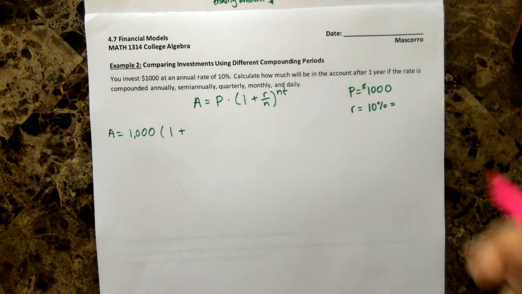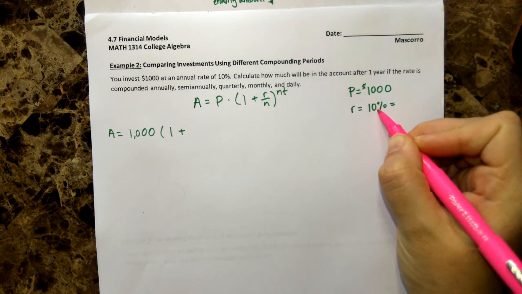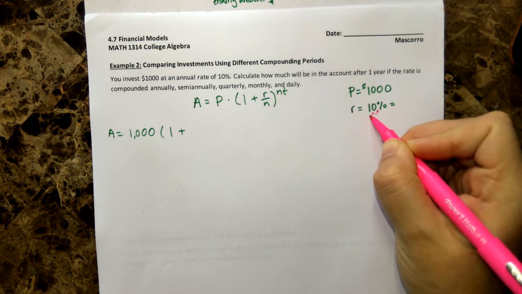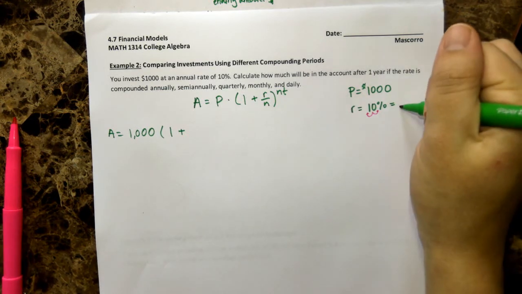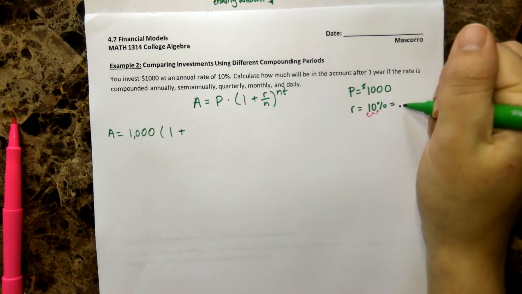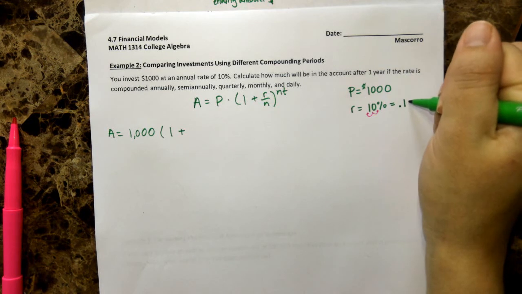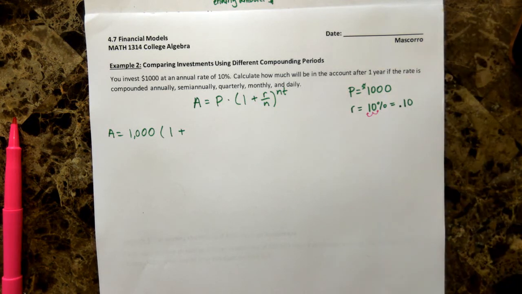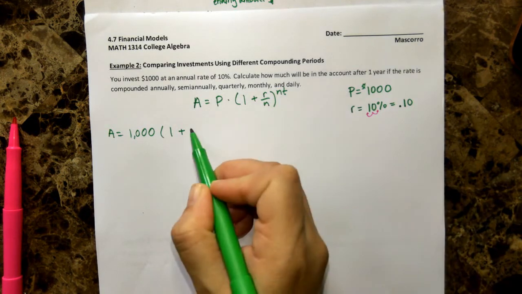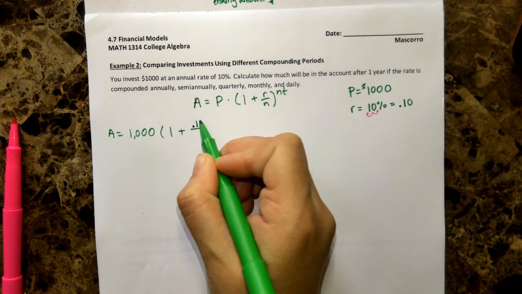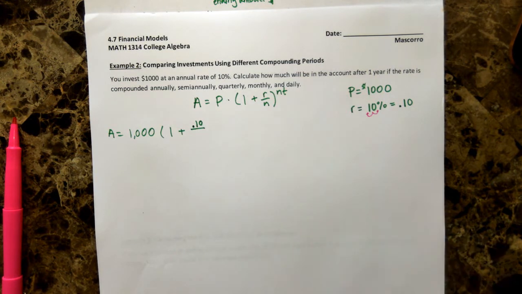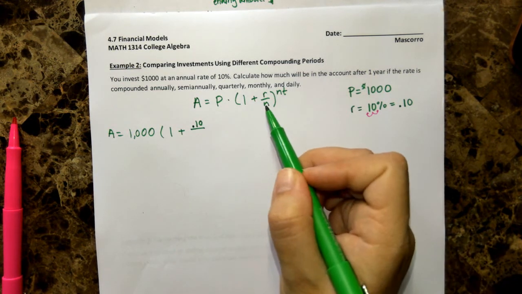So 10% as a regular number, you just take the decimal and move it 2 spots to the left, and the number that we're going to use as R is 0.10, or just 0.1. Either way is fine. And that'll be our R value. So when I go back to my formula and plug in an R value, I'm going to plug in 0.10.